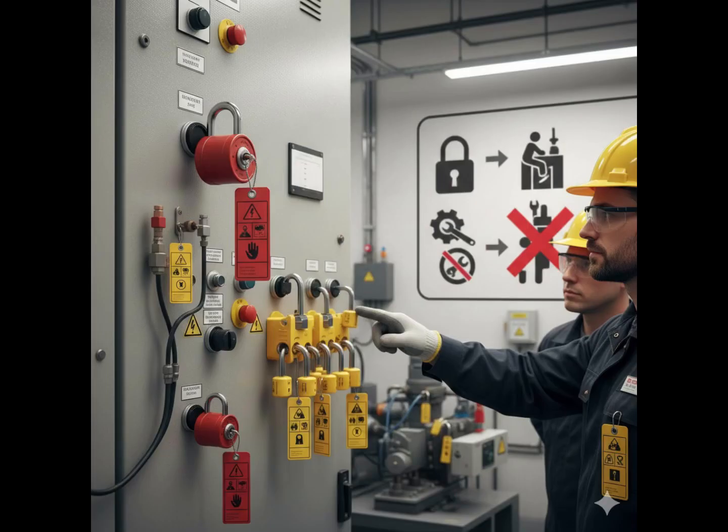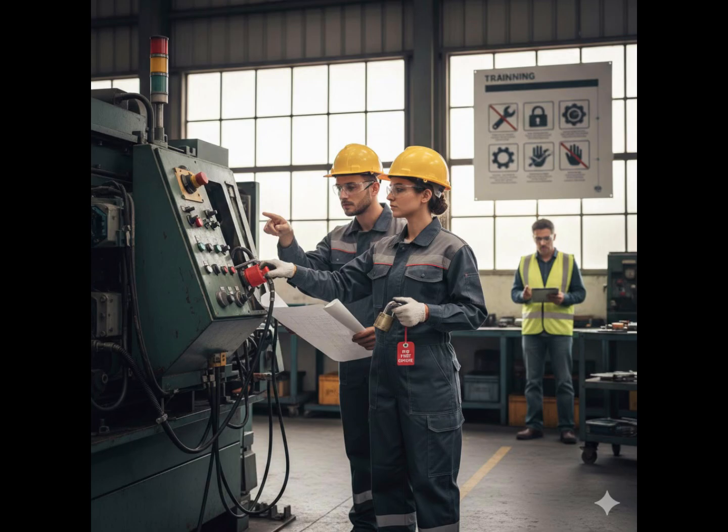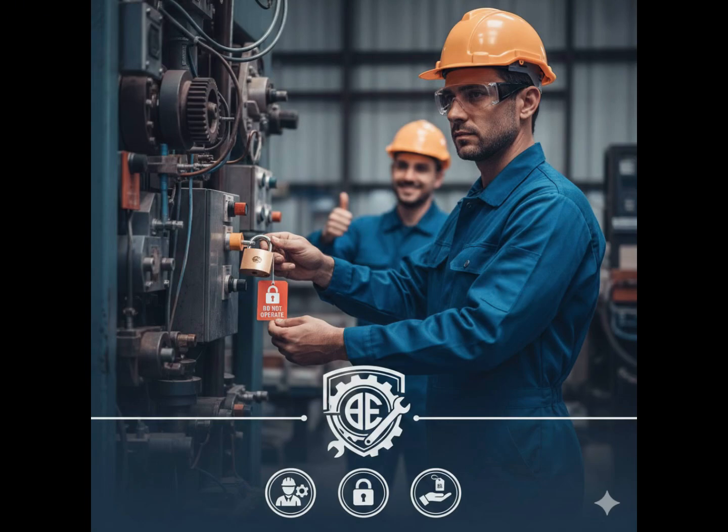There are a set of procedures for interacting with equipment that is not functioning as intended called lockout-tagout and controlling hazardous energy. These procedures define an authorized employee as a worker who is trained and has permission to lock out, block out, or tag out machinery or equipment from service and maintenance.